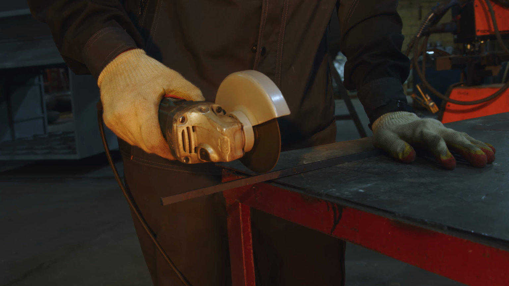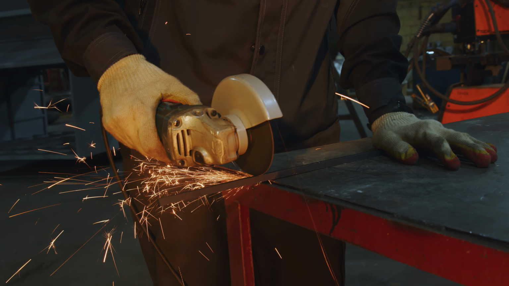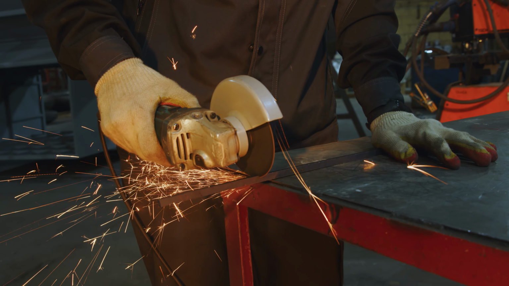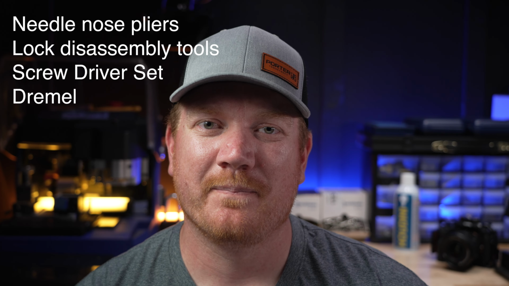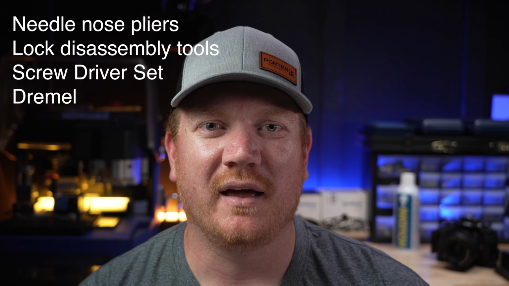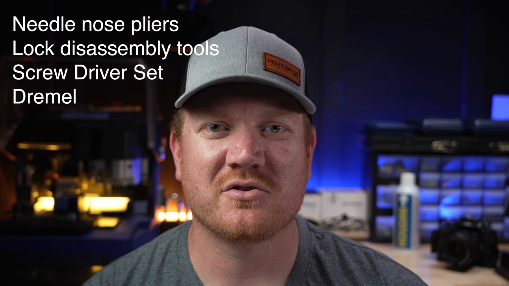So I'm using Dremels, I'm using thin wire, I'm using mills, I'm using presses, hammers, stuff like that. I find a lot of times that a good pair of pliers, some disassembly tools like screwdrivers, and then a Dremel really allow me to find tons of exploits in locks, as well as being able to actually go and build a tool to bypass it.